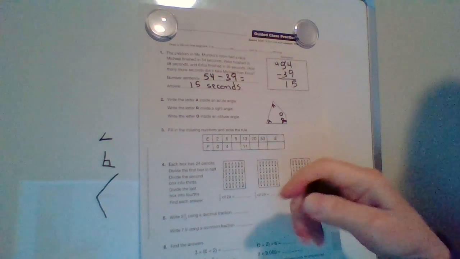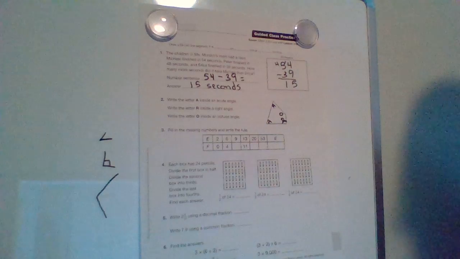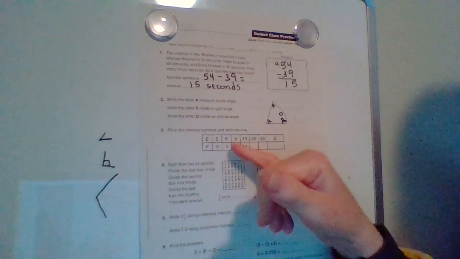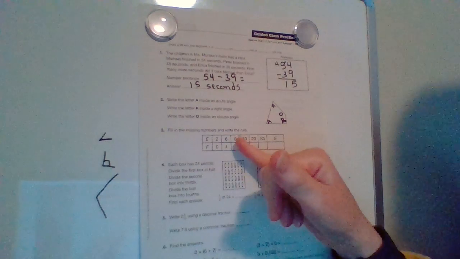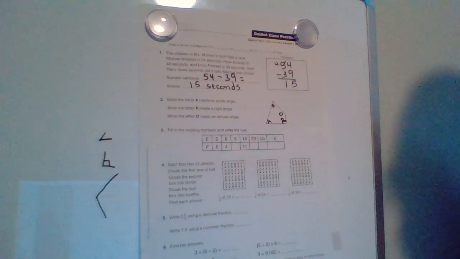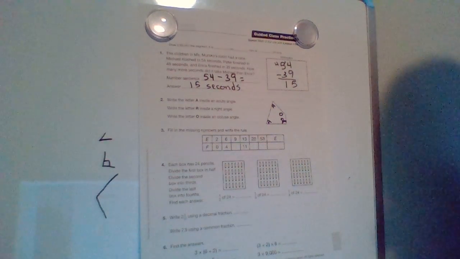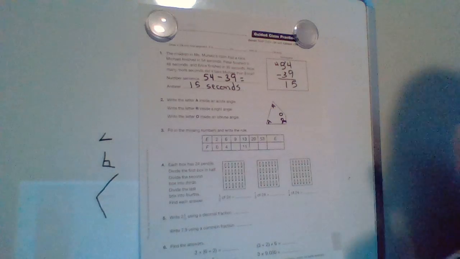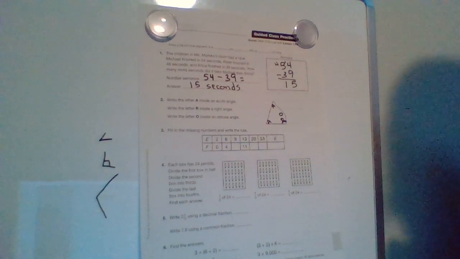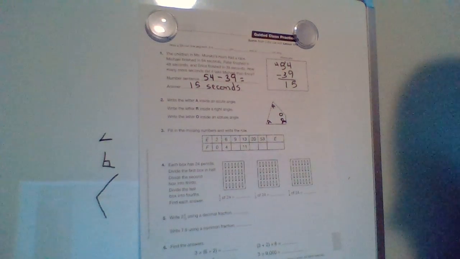Number 3, we're going to fill in the missing numbers and we're going to write the rule. Okay, so let's look at this. We have 2, 6, 9. Okay, we're good with that. 2 minus what is 0? 2 minus 2. 6 minus what is 4? 6 minus 2 is 4. So far it's the same, huh?